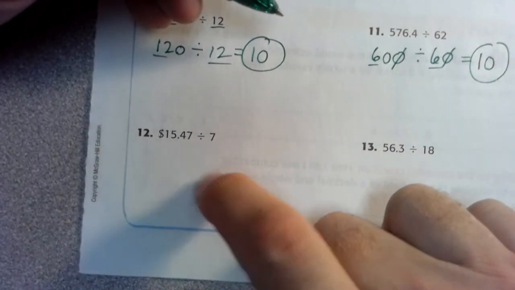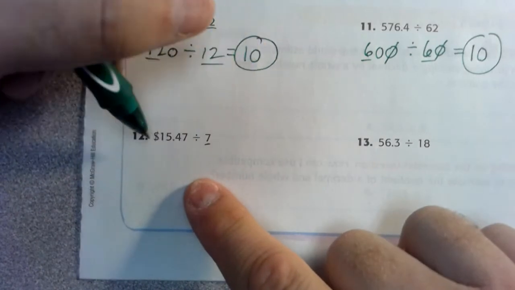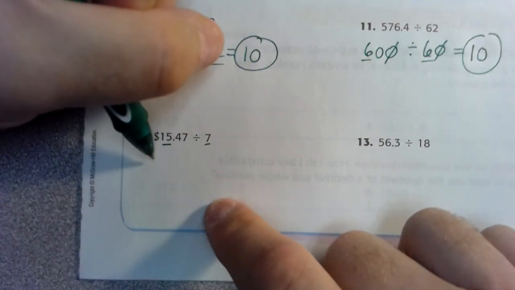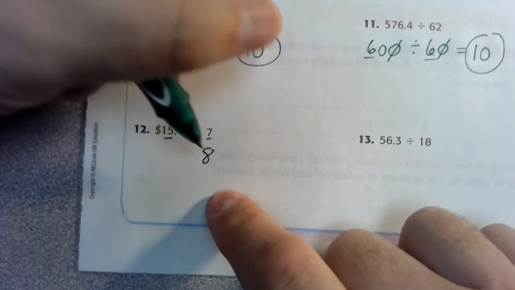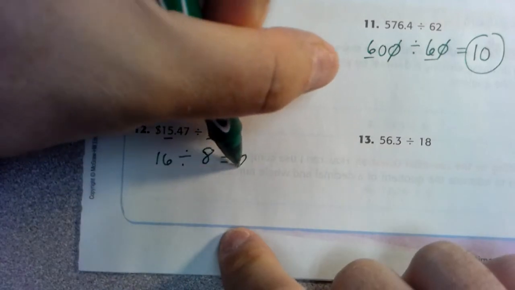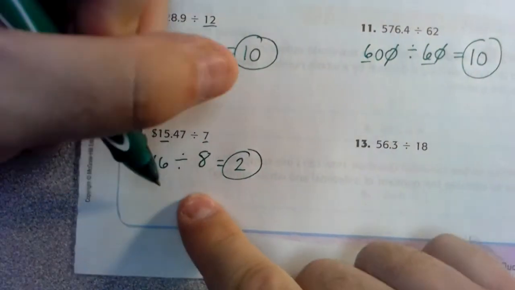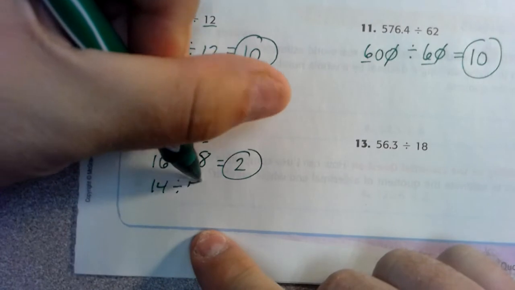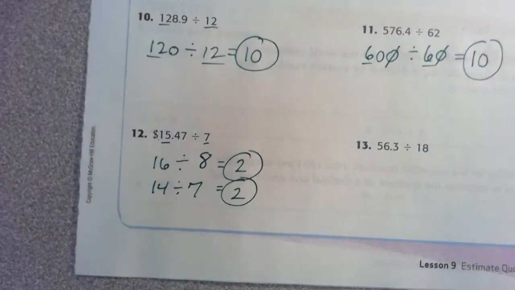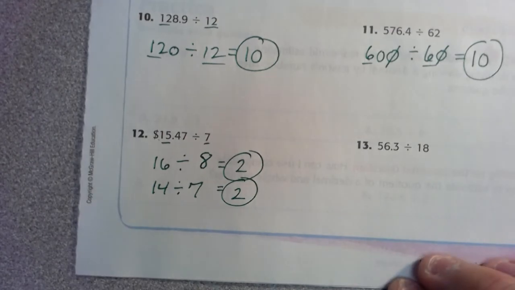$15.47 divided by 7. Well, 7 doesn't go into 15, but I do know 7 goes into 14. Or I could change this to an 8 and make this a 16, and that's going to be 2. I could have done that, or I could have said, well, this is 14 divided by 7, and it's still going to get 2 as my answer. So that's 2 different ways I could have estimated on that one.